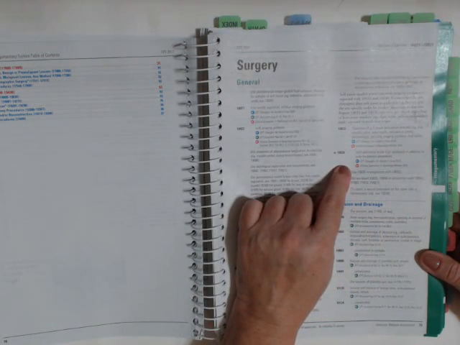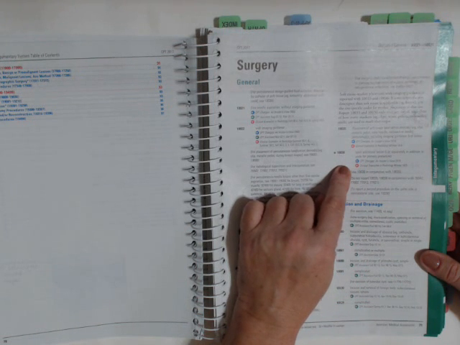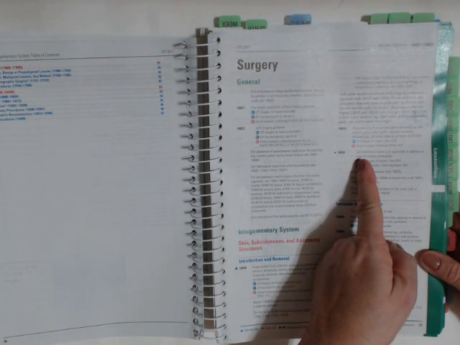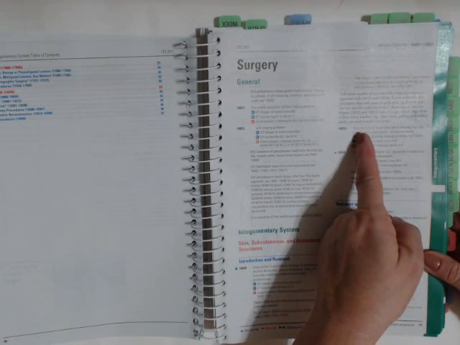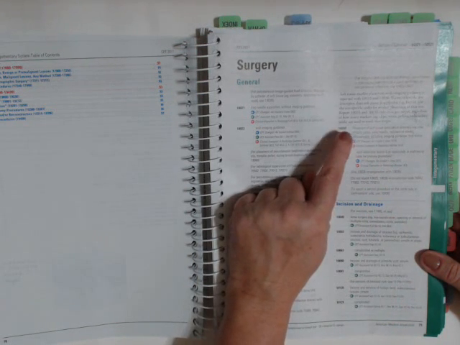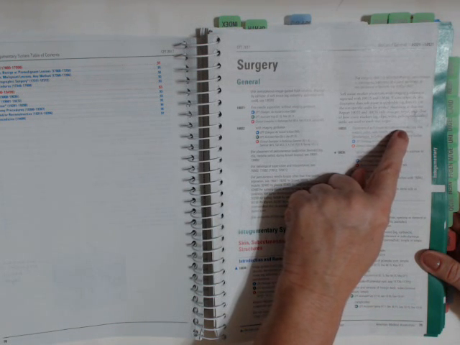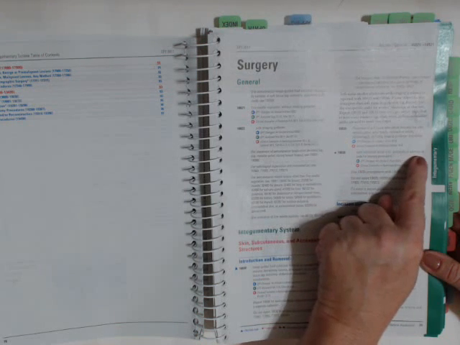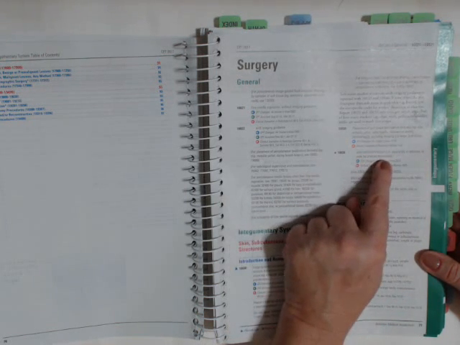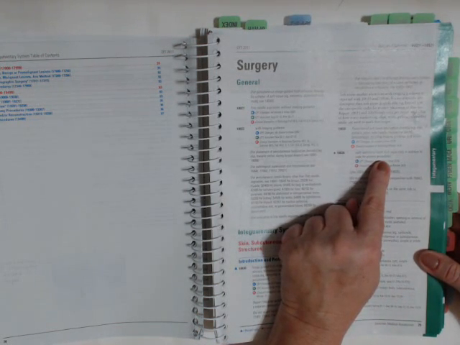Your add-on code takes everything, see how it's indented? It takes everything in the standalone code to the semicolon, and then at the semicolon you read the rest of the description.